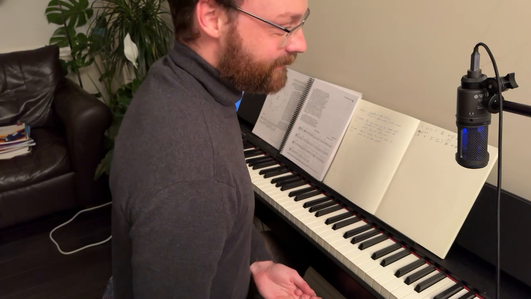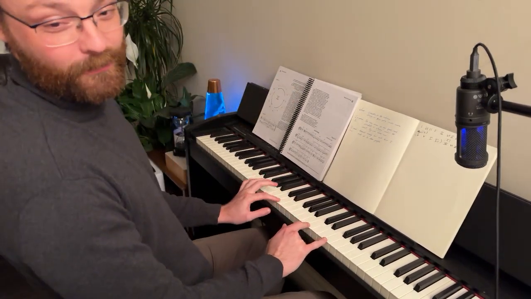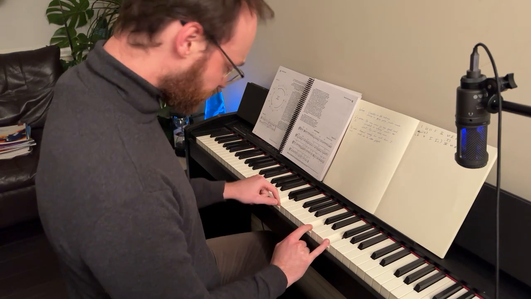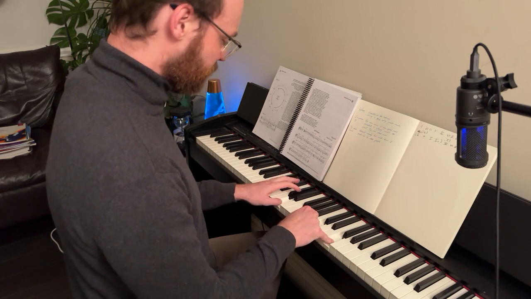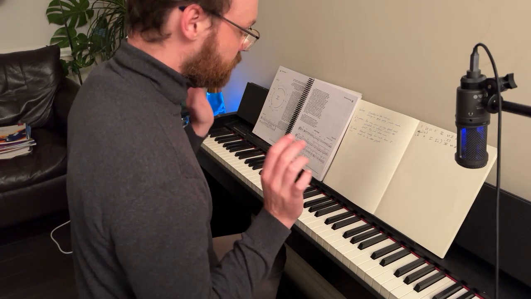Where was I? 2-5-1 in 3-note inversion. 3-note kind of chord voicing. So D, F and C. C and F, with no 5. Etc. So let's apply this to the piece I've got.